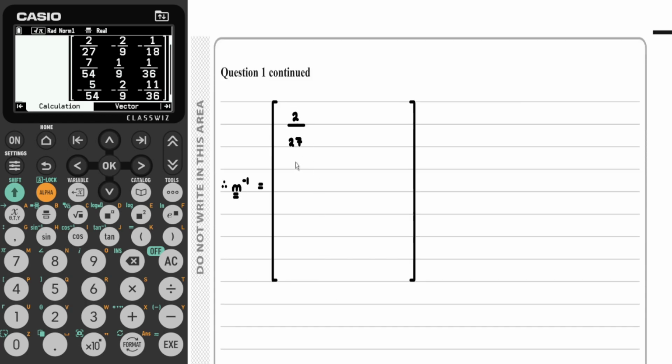We have 2 over 27, negative 2 over 9, negative 1 over 18, 7 over 54, 1 over 9, 1 over 36, negative 5 over 54, negative 2 over 9, negative 11 over 36.